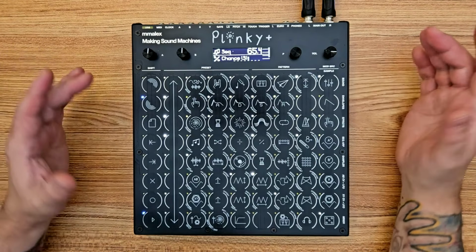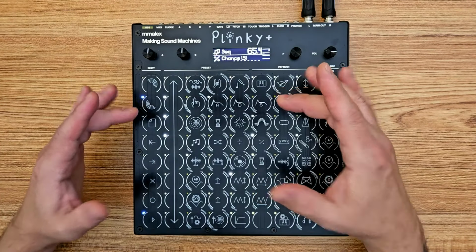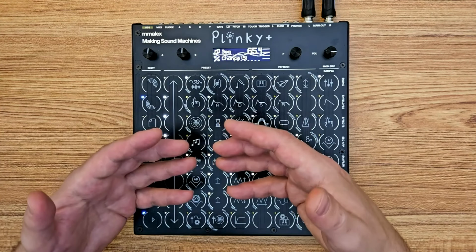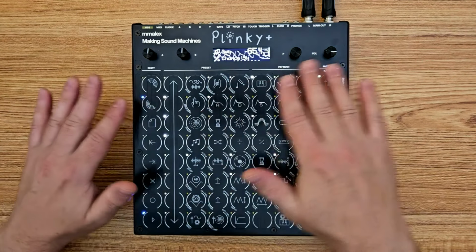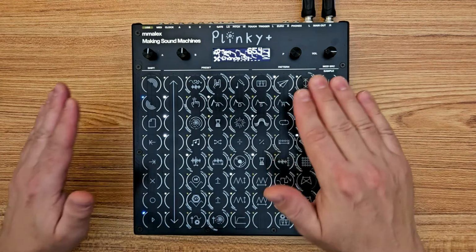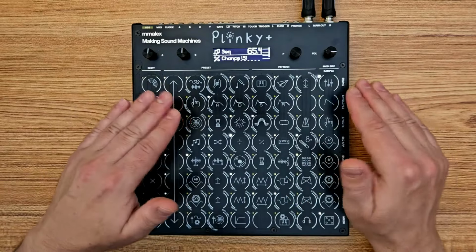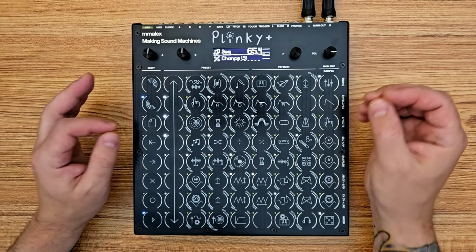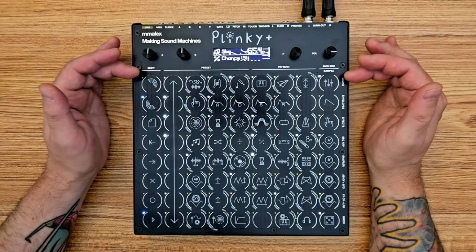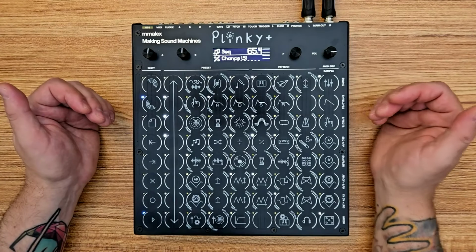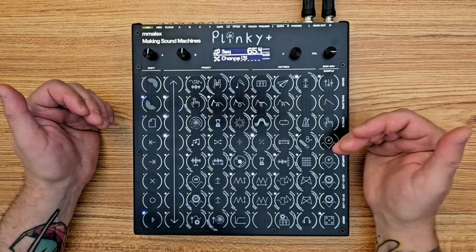Now, because our 5-step Euclidean trigger pattern doesn't divide evenly into our 8-step sequence, you get a phase shift as the pattern progresses. So the trigger pattern always stays the same, but different notes are getting triggered on each loop. 5 times 8 is 40, so we've effectively turned our 8-step sequence into a 40-step sequence just using the Euclidean length.